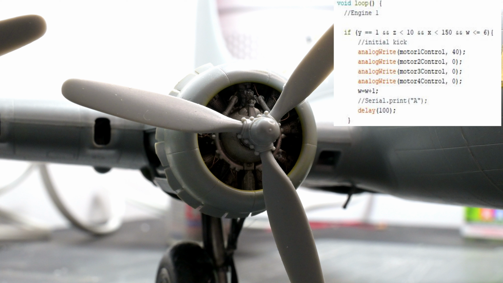So on the initial kick, we're going to set the motor here. I've got 40 out of 255 for the initial kick pulse. And then you'll see W equals W plus 1. I want to essentially run that loop 6 times, so each time it steps through, it's going to add 1 to the W value until W gets larger than 6. And then it'll move to the second step of the loop.